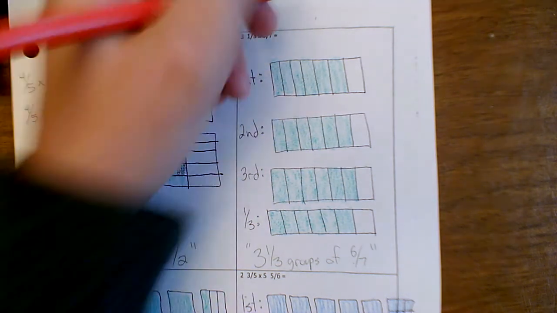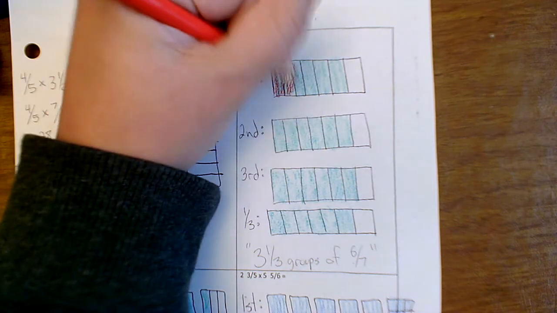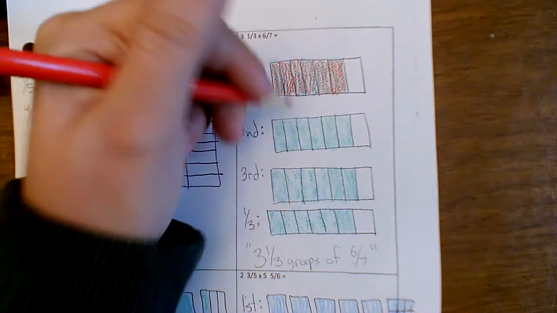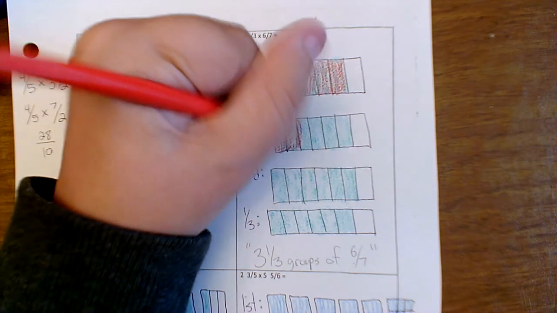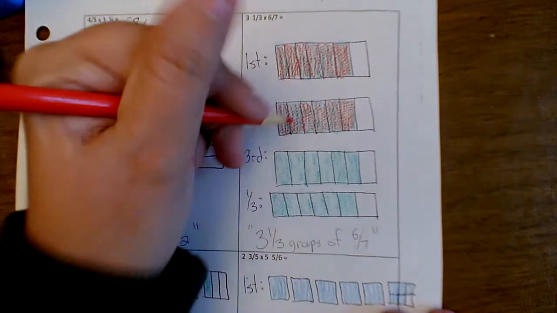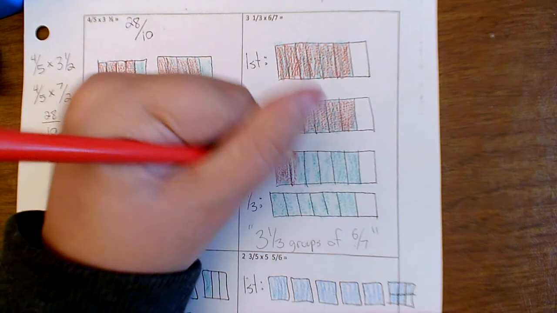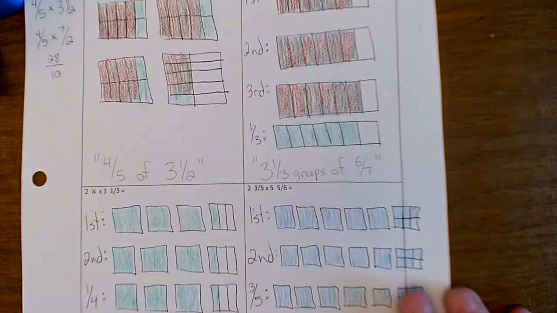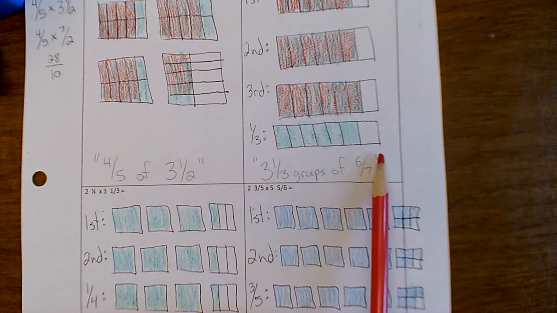So if we need 3 groups of 6/7, we're going to take this full 6/7 here in my first group, my full 6/7 here in my second group, a full 6/7 here in my third group, and then I need a third of a 6/7.